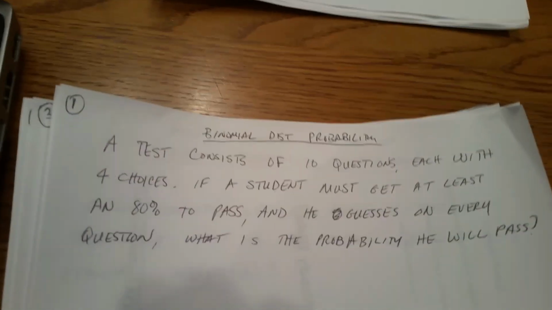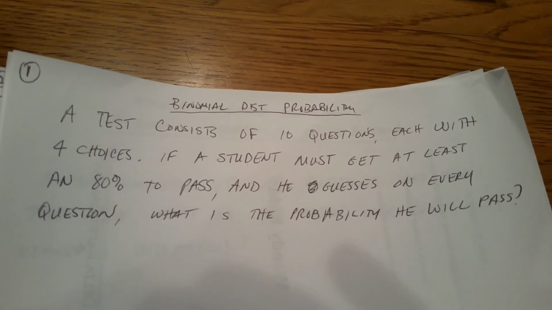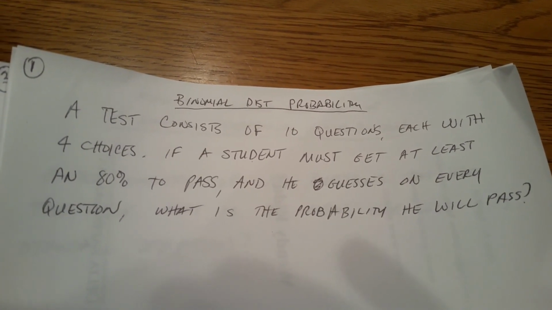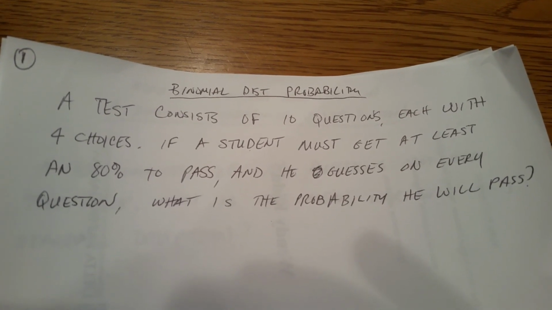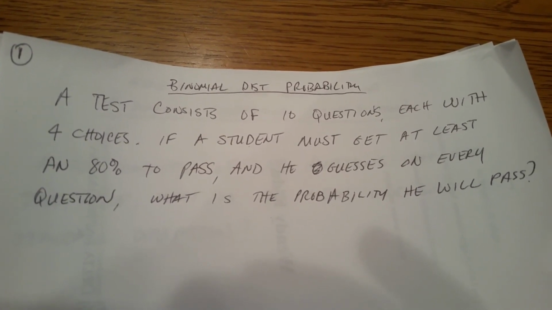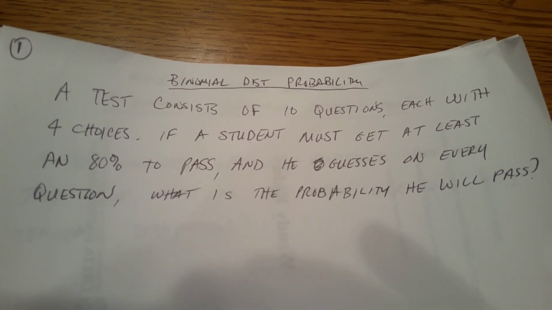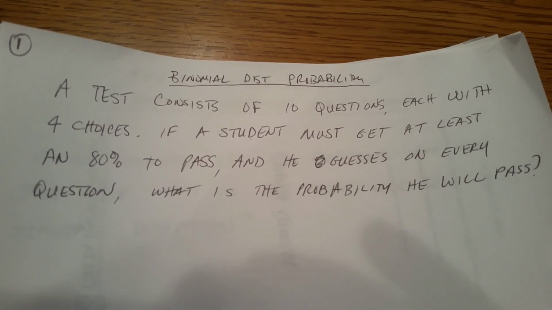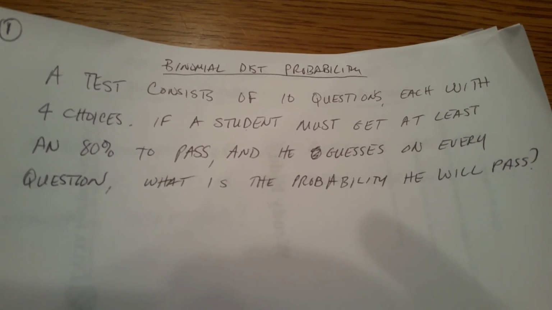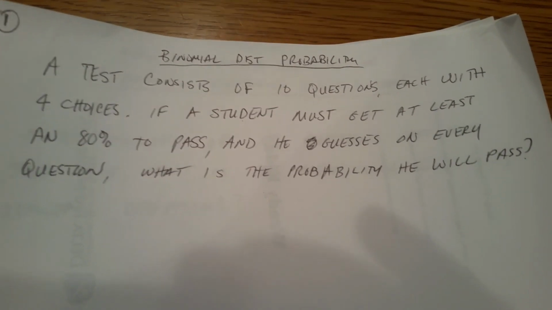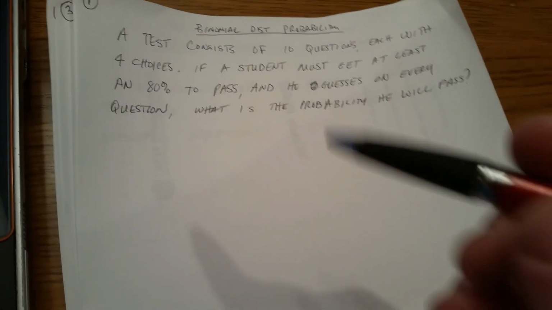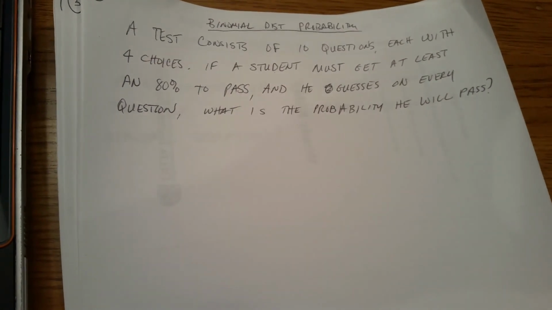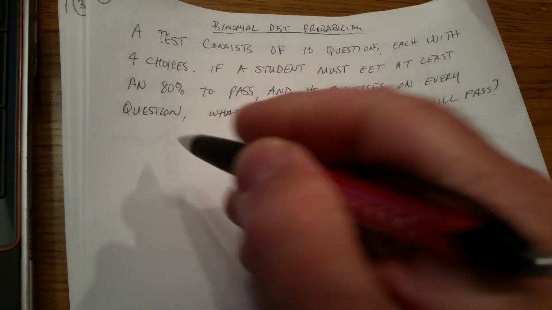Let's see, this first problem we're going to do tonight is finding the probability of the binomial distribution. A test consists of 10 questions, each with 4 choices. If a student must get at least an 80% to pass, and he guesses on every question, what's the probability he will pass? Let's see. I'm going to do this on a spreadsheet, but I'll show you how to set it up first.